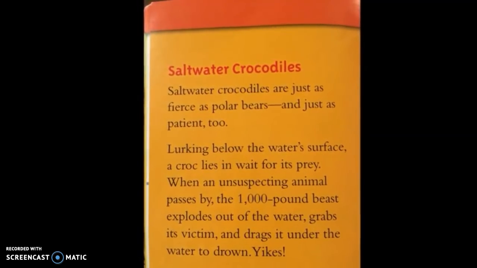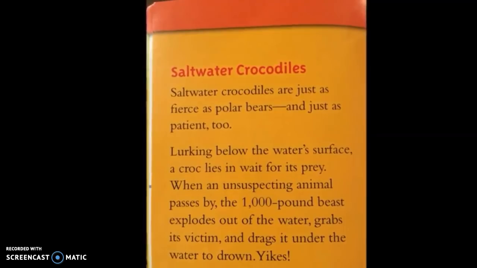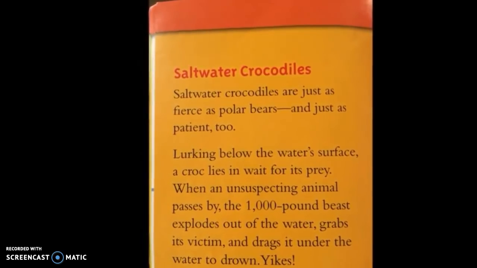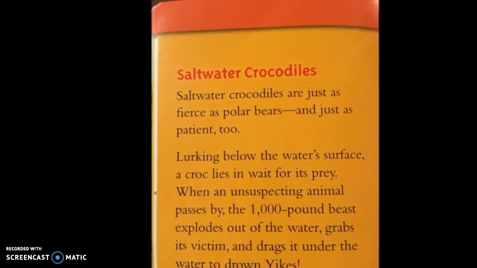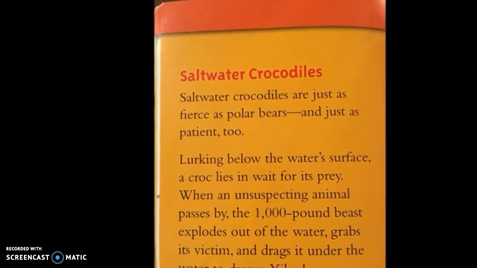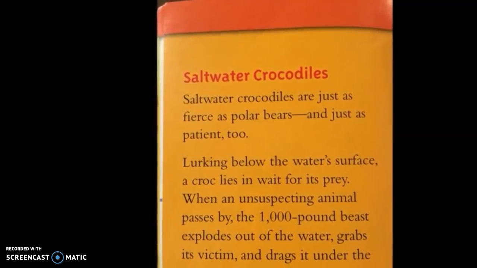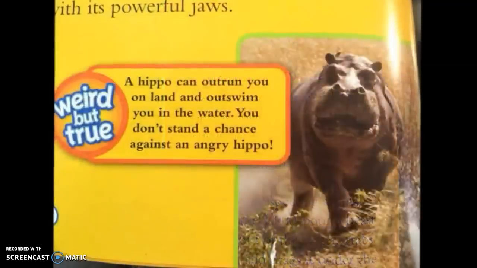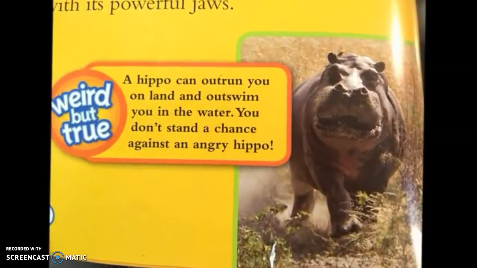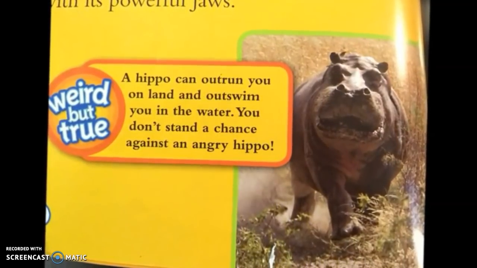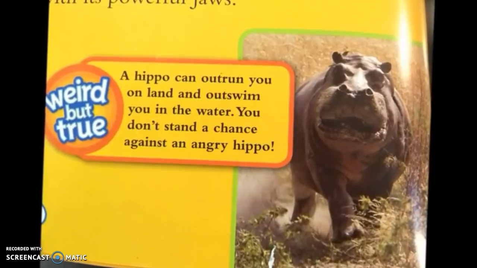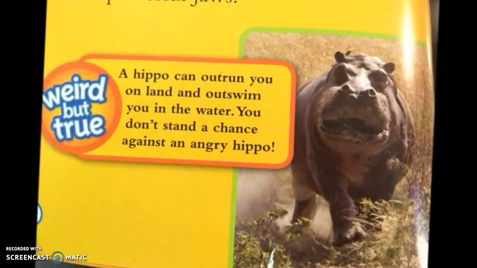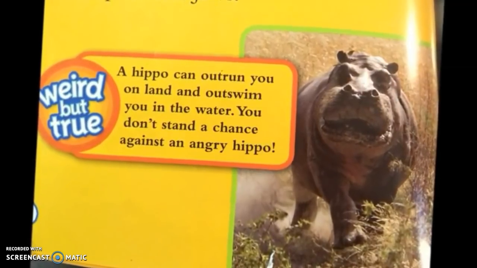Next we have our saltwater crocodiles, and that is a heading. That text and graphic feature that I'm talking about now is a heading. This whole page is going to be about saltwater crocodiles. On the next one, we have a hippo picture. But we've got some writing that's right next to that picture.